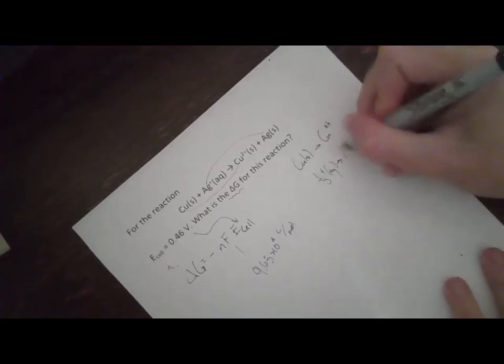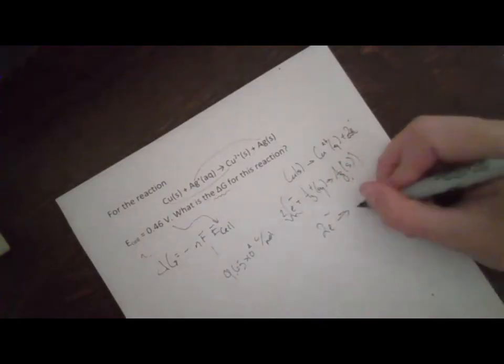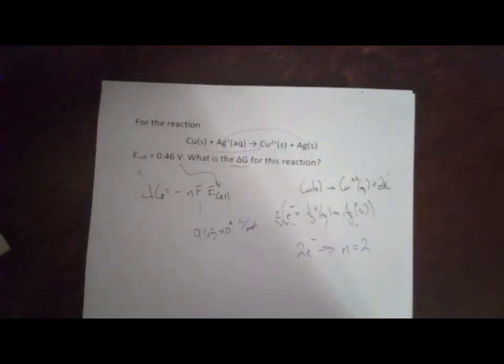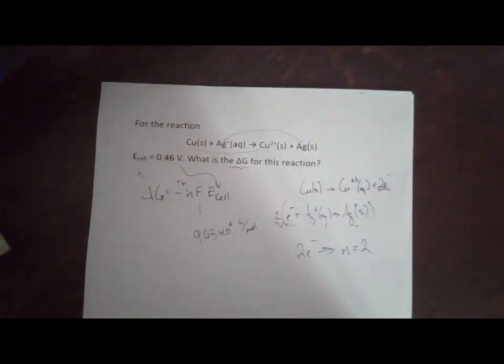Copper solid becomes copper 2 plus, silver plus becomes silver solid. So we know here we're going to need the 2 electrons. Here we would only need 1 electron. But this is the kind of case where we would say, well, we need 2 times here because we want the 2 electrons to match up the 2 electrons. So because it's a 2 electron transfer, that means N is equal to 2. And it would be whatever it is for that particular reaction.